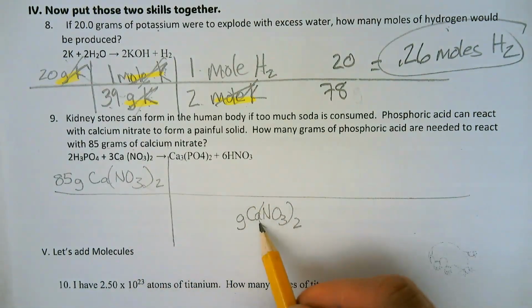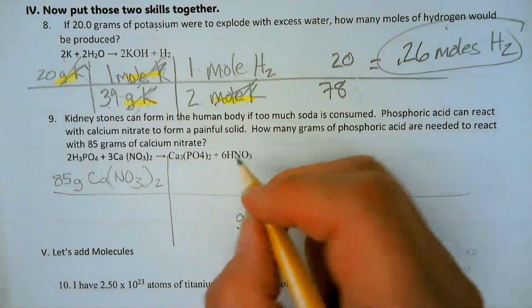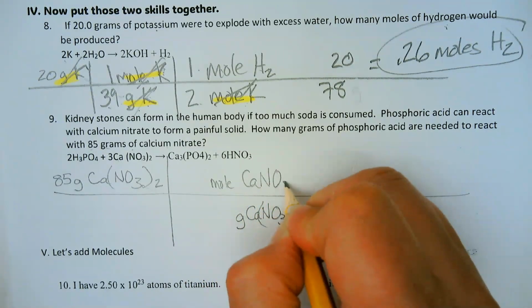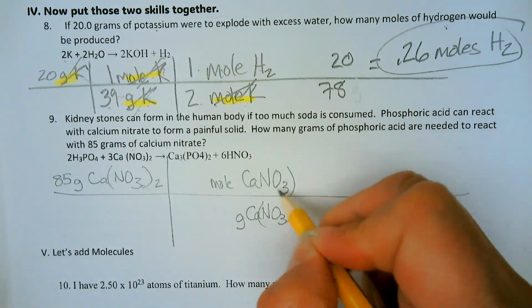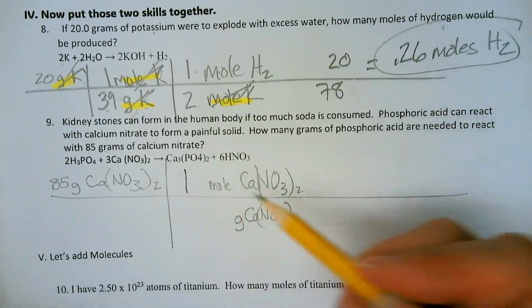All right, we'll do what we always do. Get rid of it. Now we want to go to Moleville. We always want to go to Moleville. So, moles of Ca(NO3)2. Now, always 1 mole. Unless you're mole to mole, it's always 1 mole.